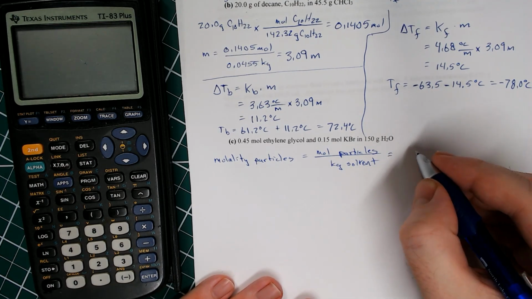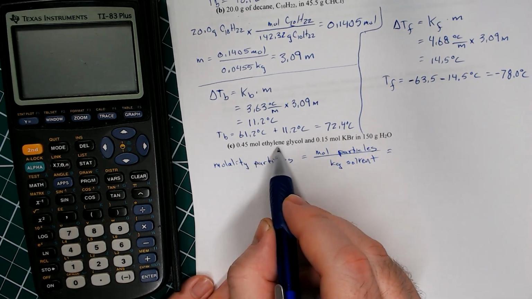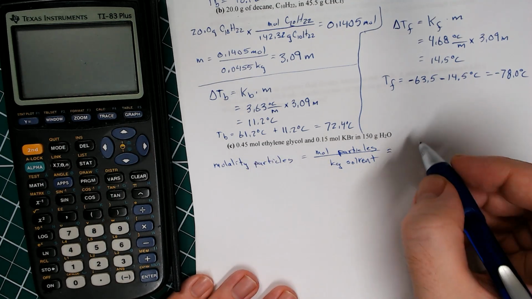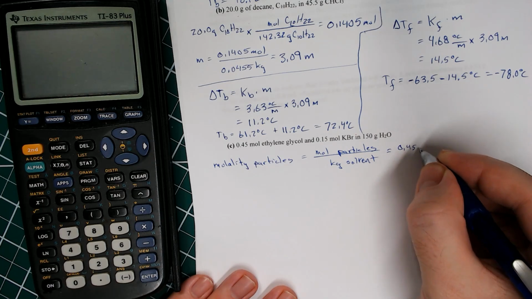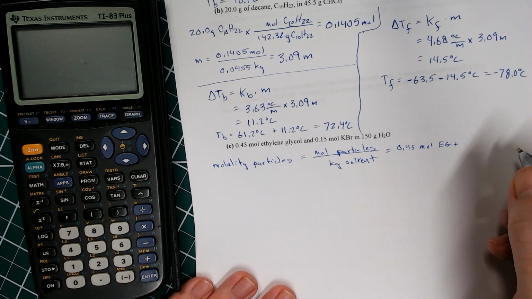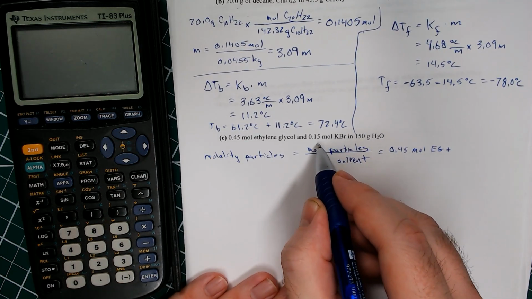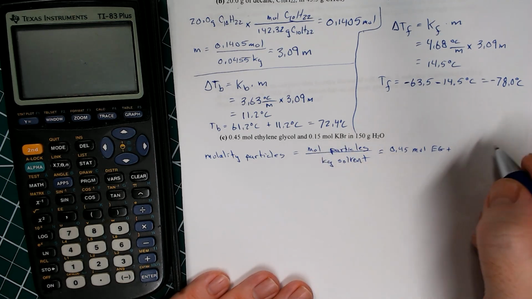all right, the moles of particles, here we've got 0.45 moles of ethylene glycol. Ethylene glycol is not ionic, so that acts as 0.45 moles of ethylene glycol plus 0.15 moles of potassium bromide. Well, that's going to act like 0.15 moles of potassium and 0.15 moles of bromide.